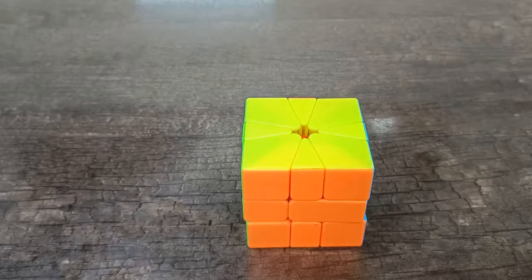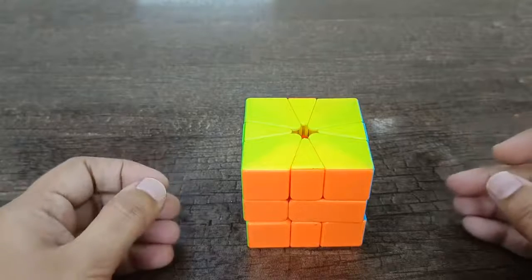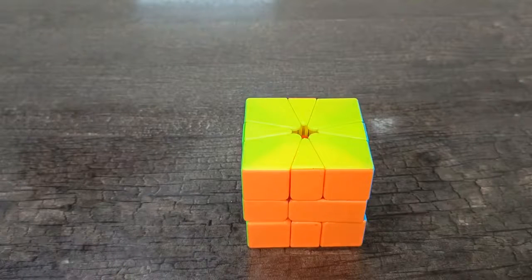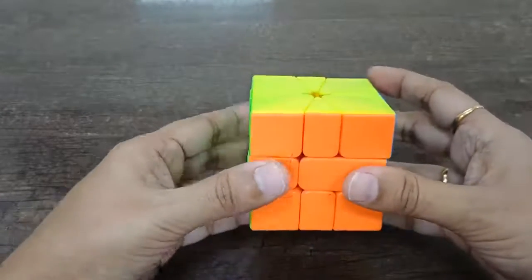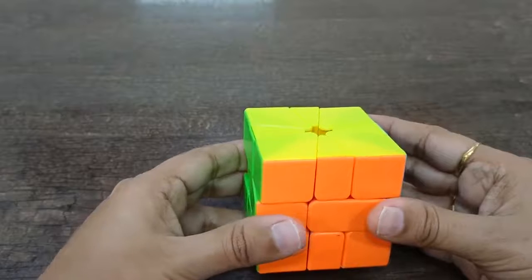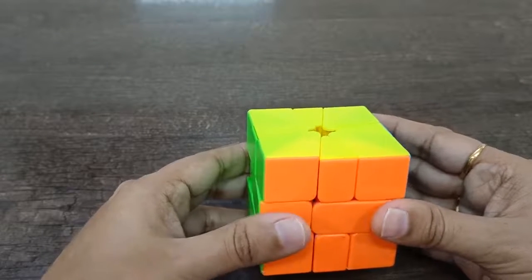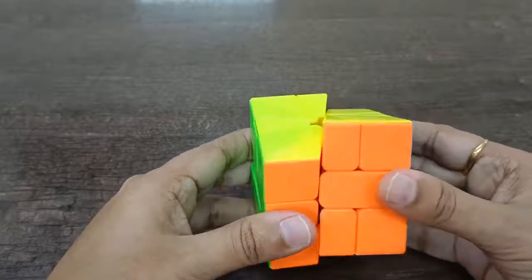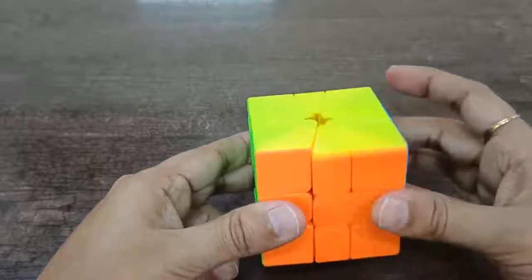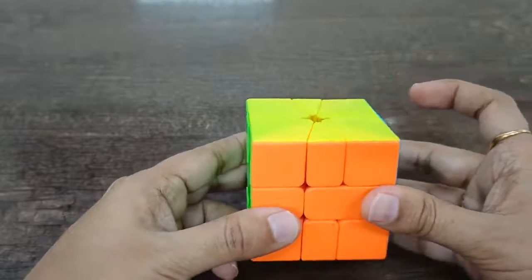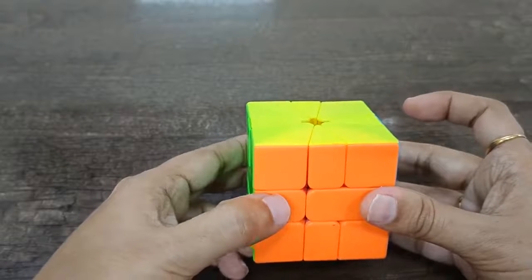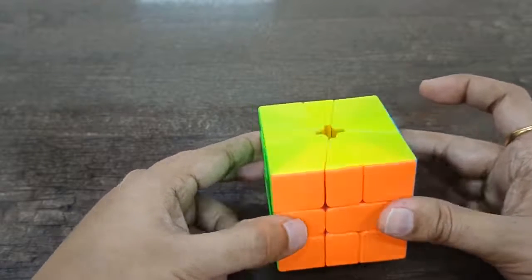Alright, then at all times you should have the tiny rectangle in the middle layer on your left hand side. So your left thumb should be placed over it. Alright, and you have to do your algorithms. Your left thumb should be placed on the tiny rectangle on your middle layer.